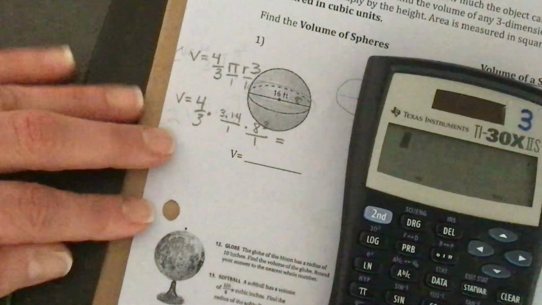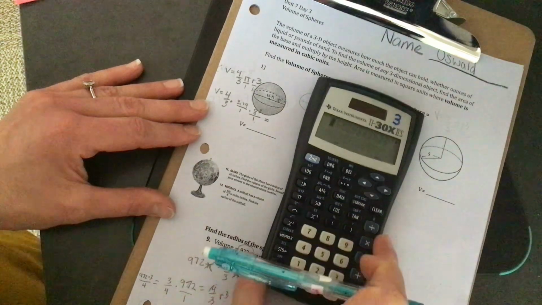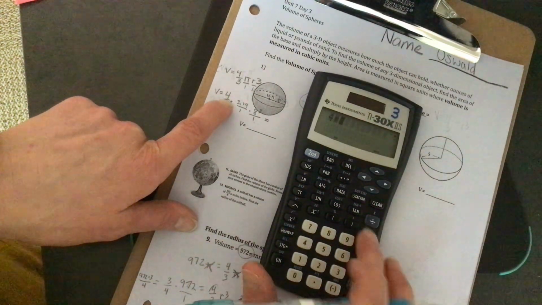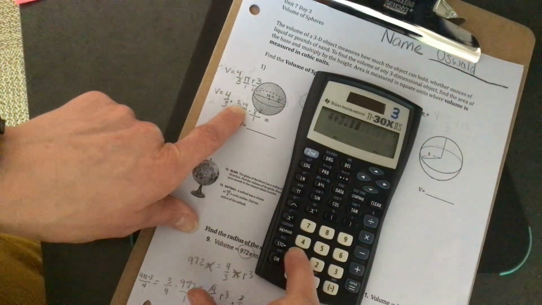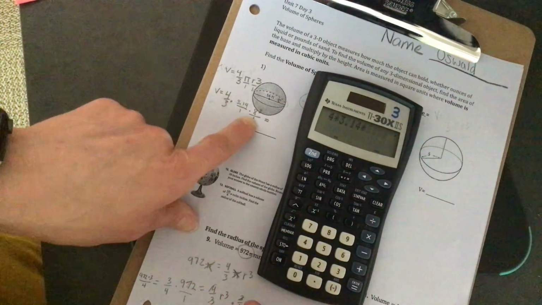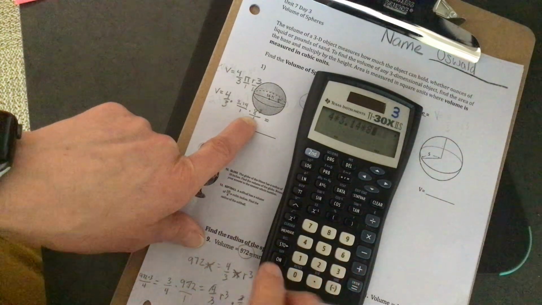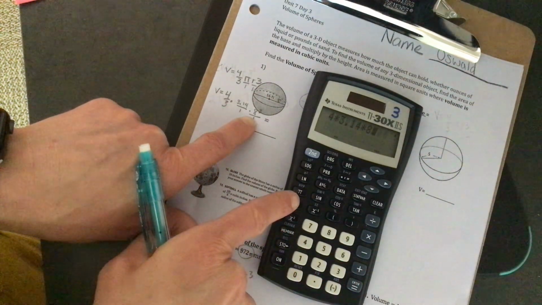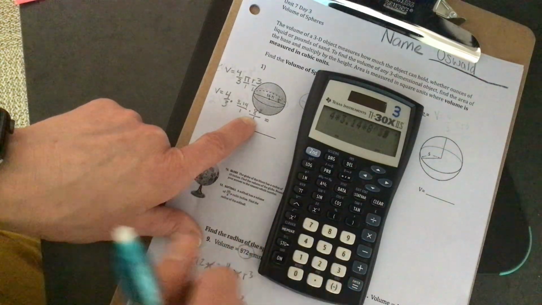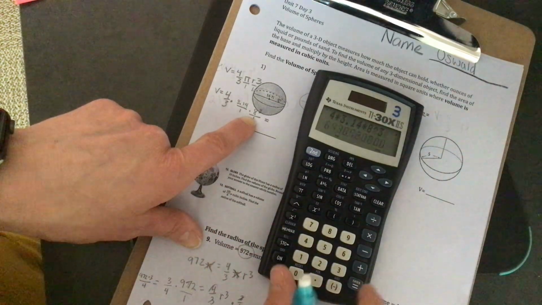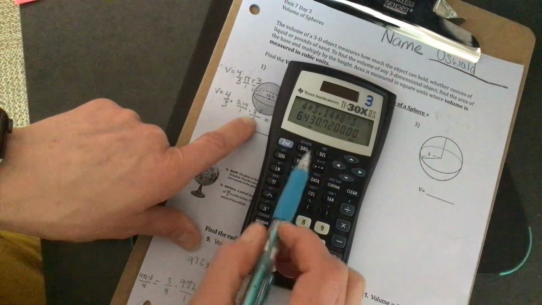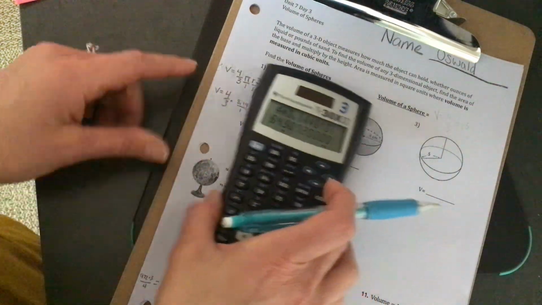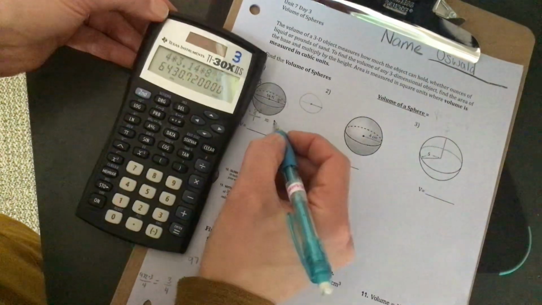In your calculators, we're going to put every number in the top. 4 times 3.14 times 8, and if you want to put 8 to the third power, you press this button right there. This is called a caret 3. And you should get 6,430.72. Do not write this. I'm going to write it so that you know you got the right answer.